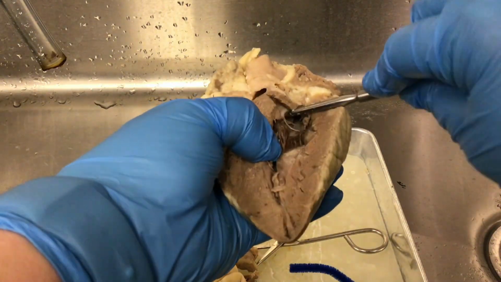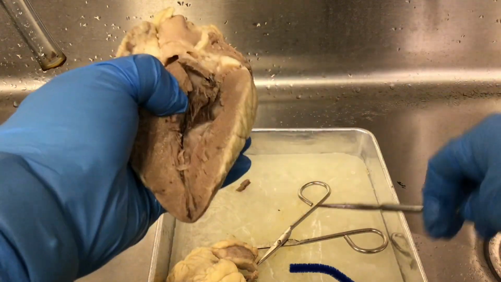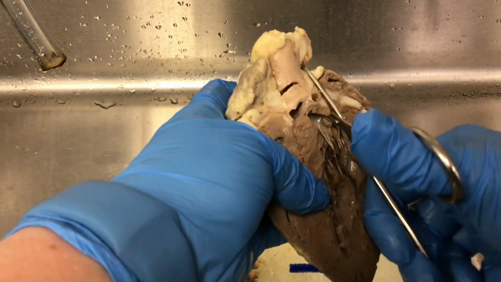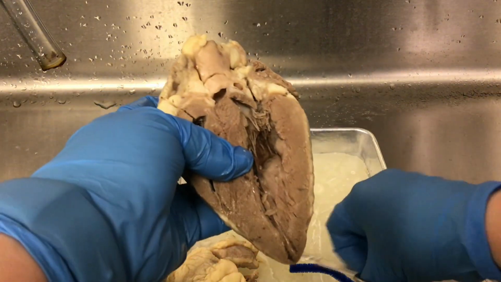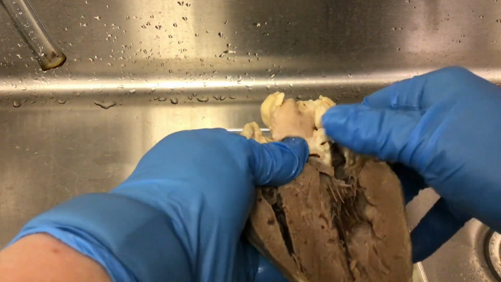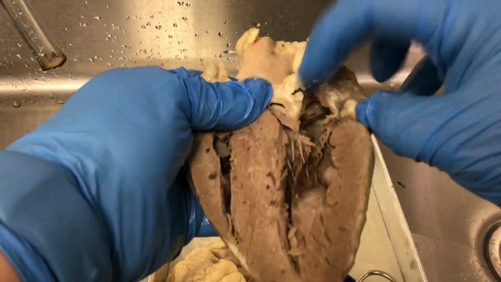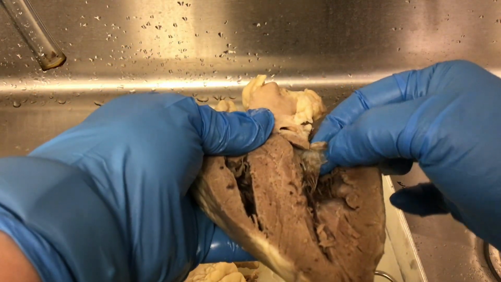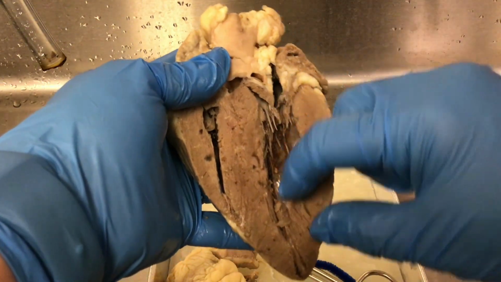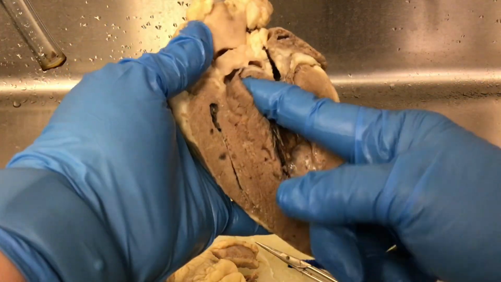Well, you can see the bicuspid valve. This is the bicuspid valve. If I took my scissors and I cut and pull it apart, you can see into the atrium really, really well. So that's the left atrium. And then you have the bicuspid, or the left AV valve. And that goes into the left ventricle, and then from the left ventricle it's going to go into the aorta.